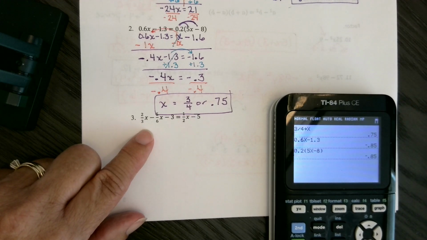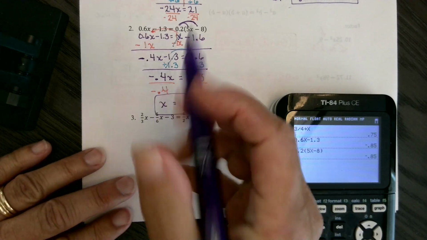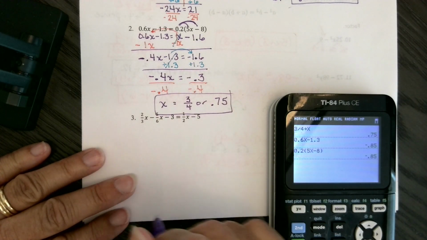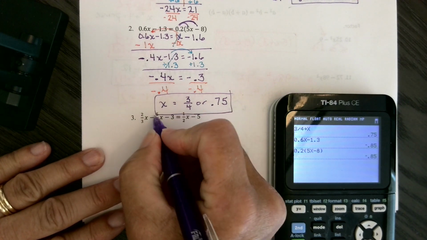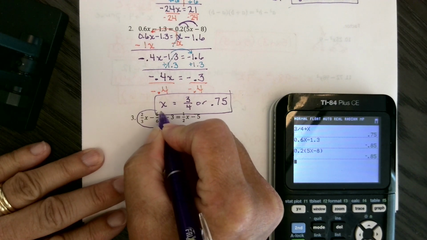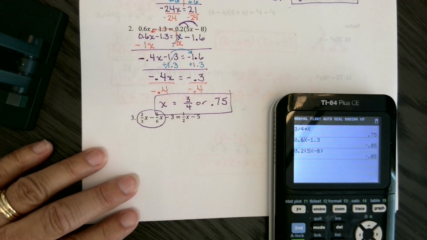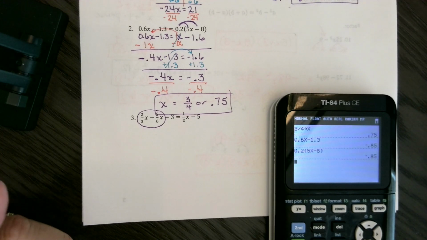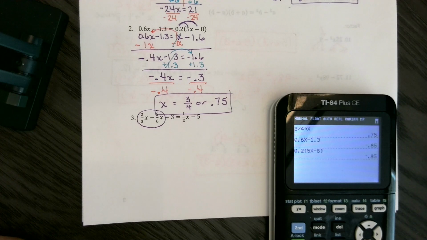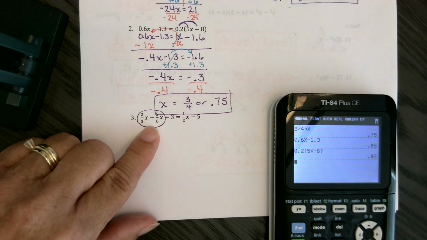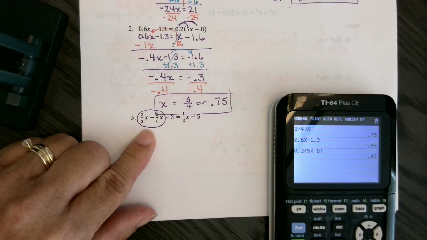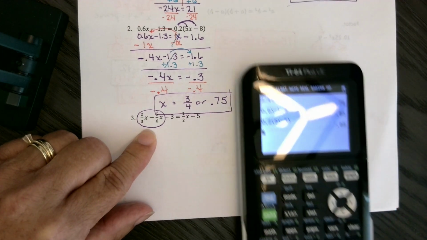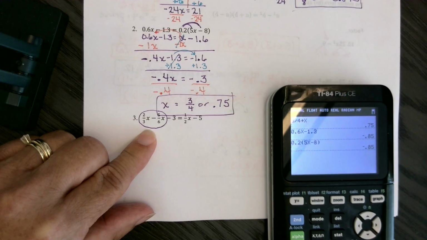Before I start moving things, getting our x's on one side and our constants on the other, I'm going to go ahead and combine those two. Don't worry if you can't do fractions, okay? I think I get negative 1/6x when I do this. But it's okay if you can't, because your calculator is going to do the work for you, and I'll show you two different ways.